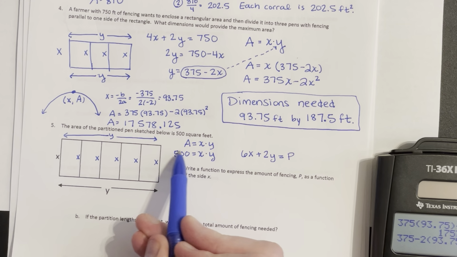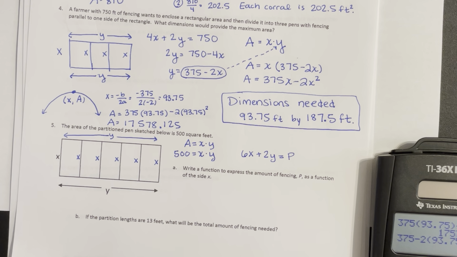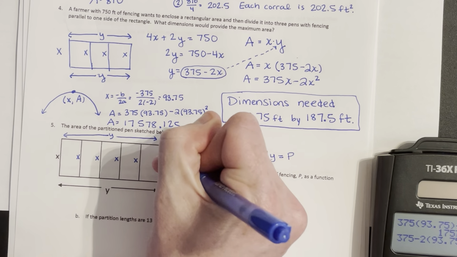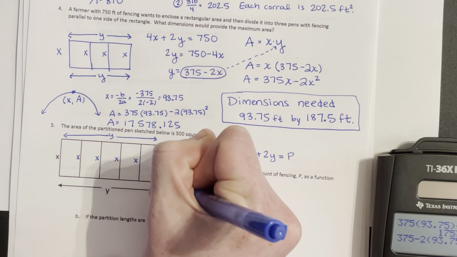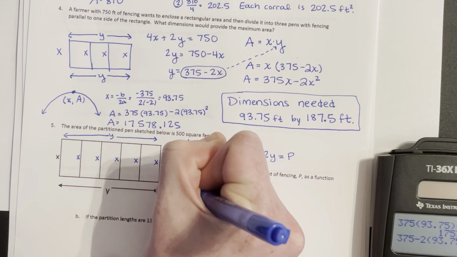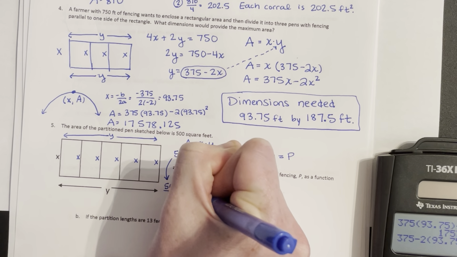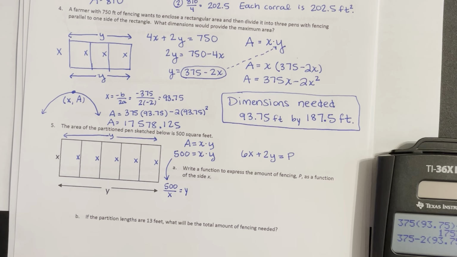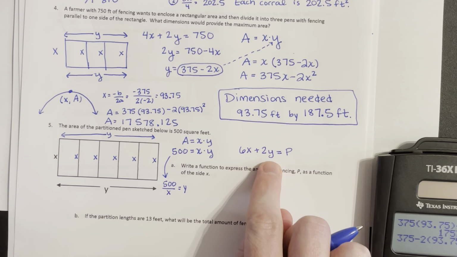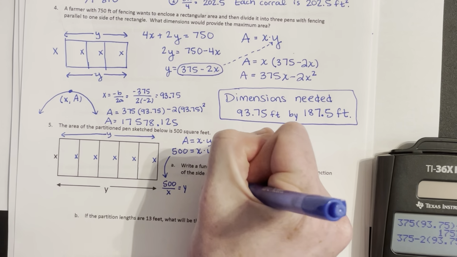So here we have 500 equals x times y. If I solve for y, that would say 500 over x equals y. That's what we're going to use to replace the y in our p equation.